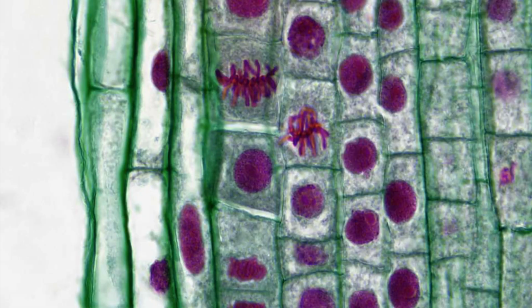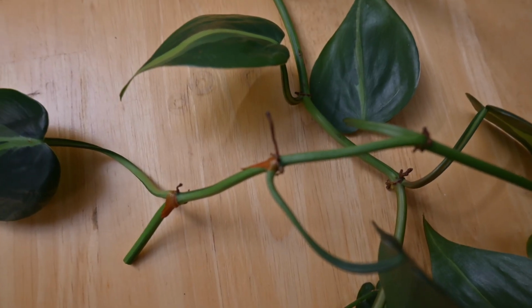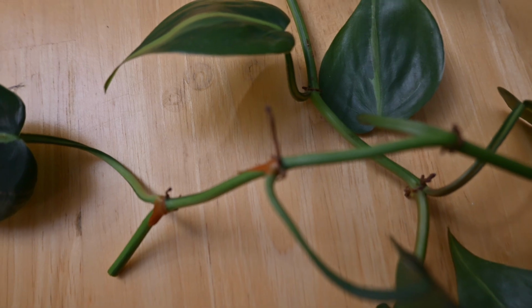A node contains meristem cells, which are undifferentiated, actively dividing cells that could become a root, a leaf, a stem, or even a flower. They're similar to human stem cells that do whatever our bodies need them to do. So when you cut between the nodes, the lower one says, hey, where'd my stem go? Better grow a new one. And the one above the cut says, uh-oh, I got no roots. Better grow some new ones.